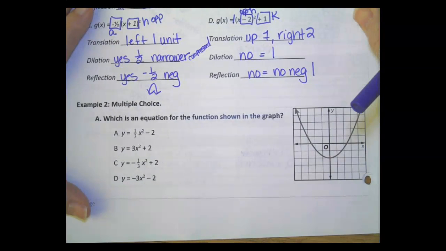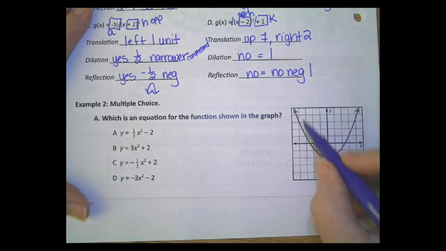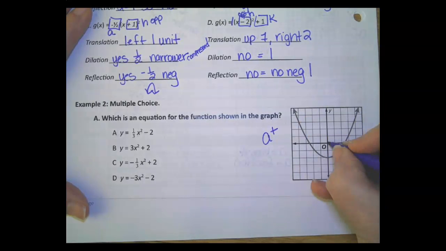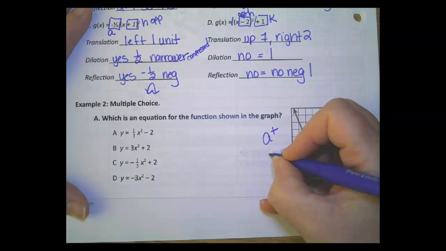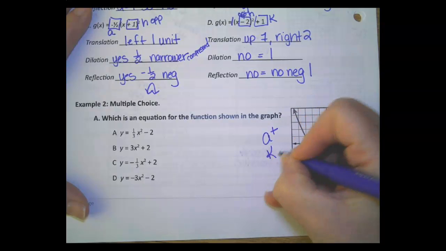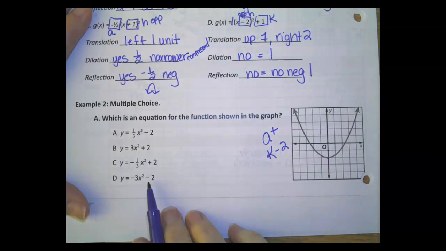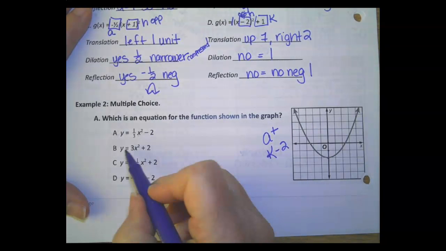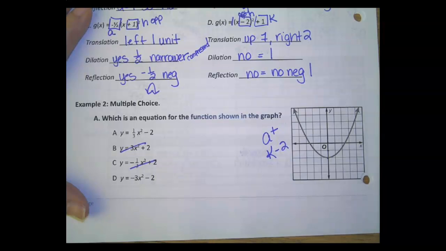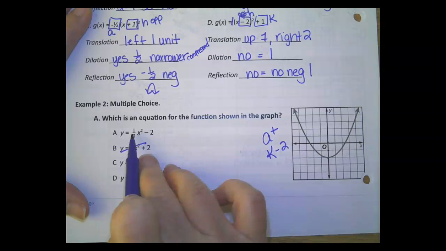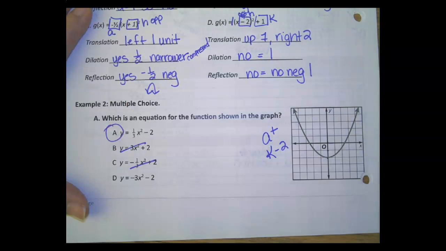Okay, so let's see what we know about this. First of all, I hope you know that my A is going to be positive, and I moved down 2. So my K was down 2. So which one has the down 2? Not that one, not that one. Which one of these A's is positive? This one. So my answer is A.